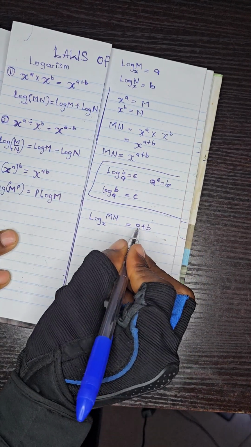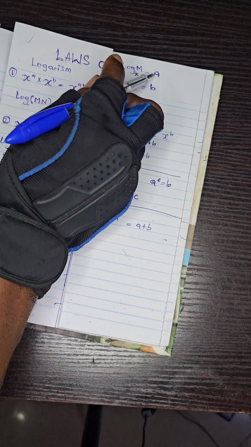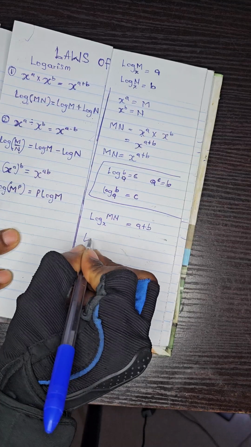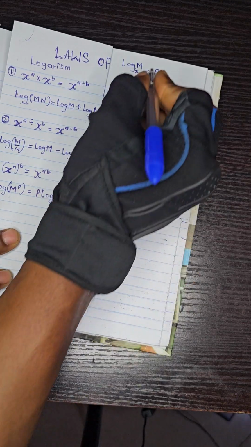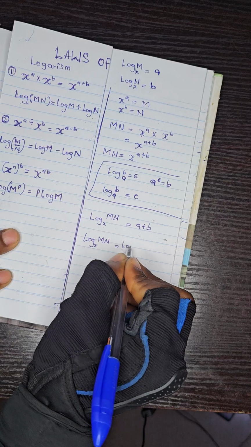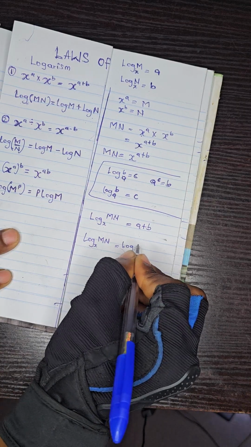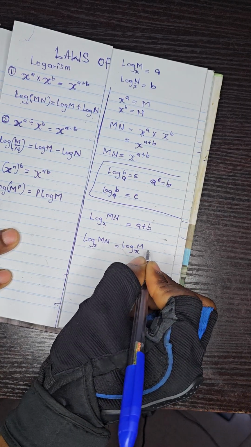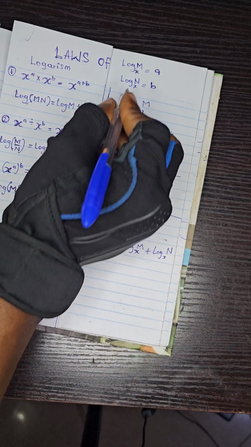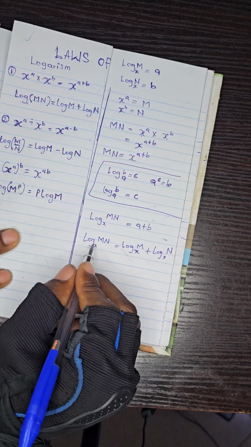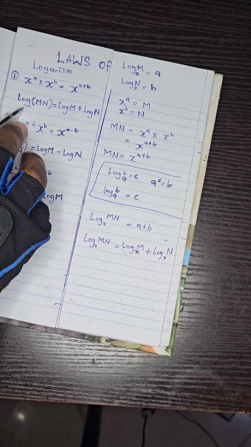From here we already know a plus b: this is a, this is b. So log x mn is a, which is log x m, plus b, which is log x n. By this we prove the first law.